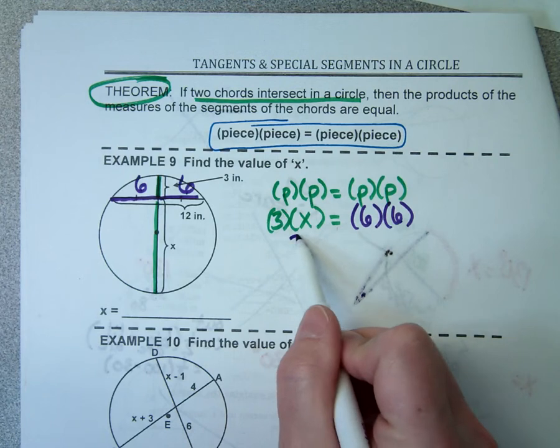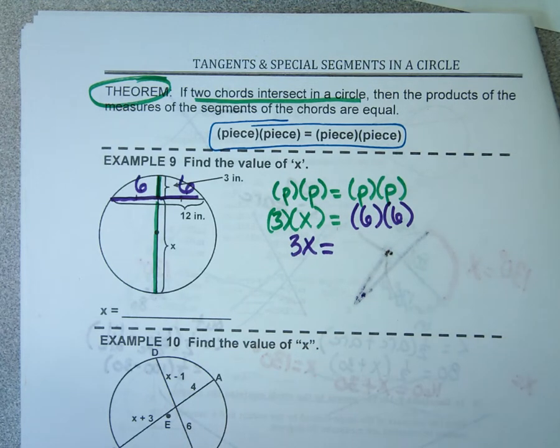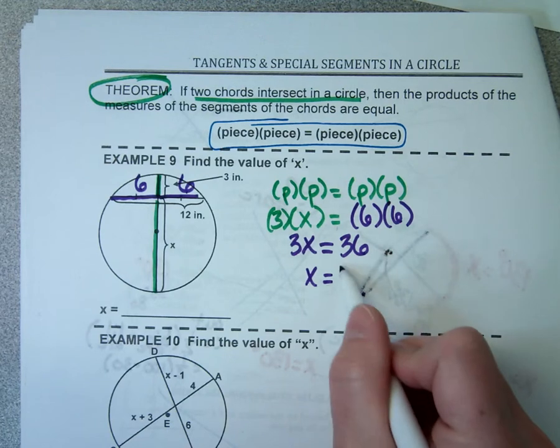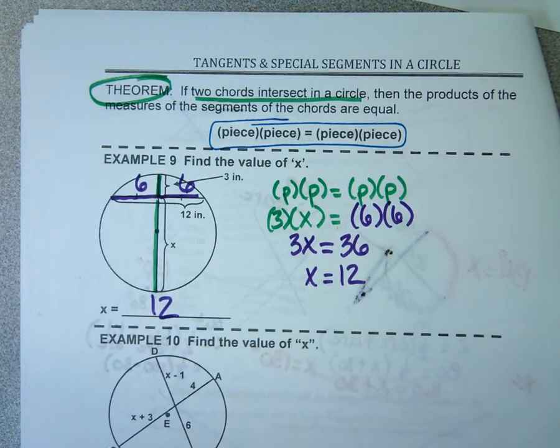3 times x, that's 3x. What's 6 times 6? 36, and that's easy. If you divide, you get 12. So this is the formula that you use when you have two chords intersect.